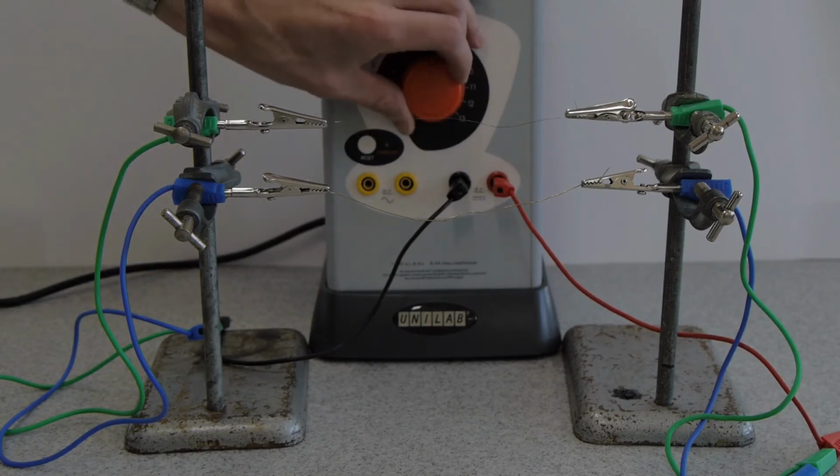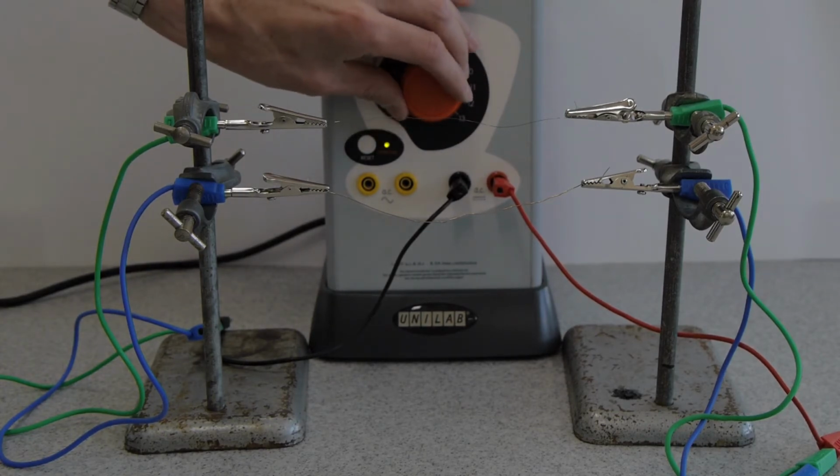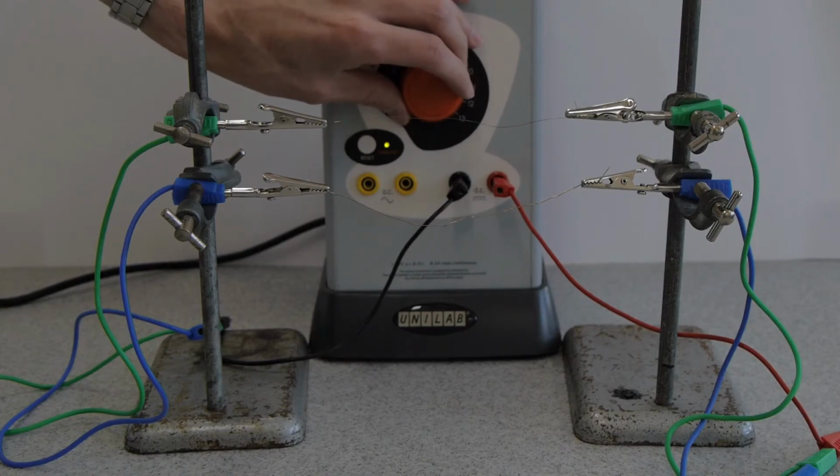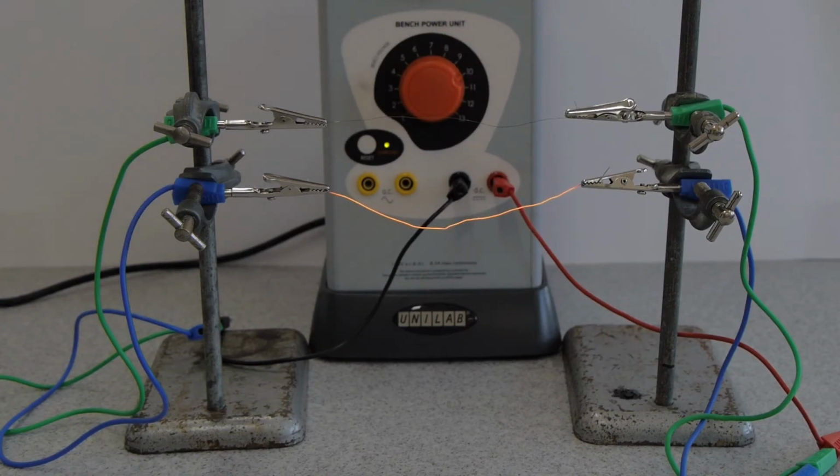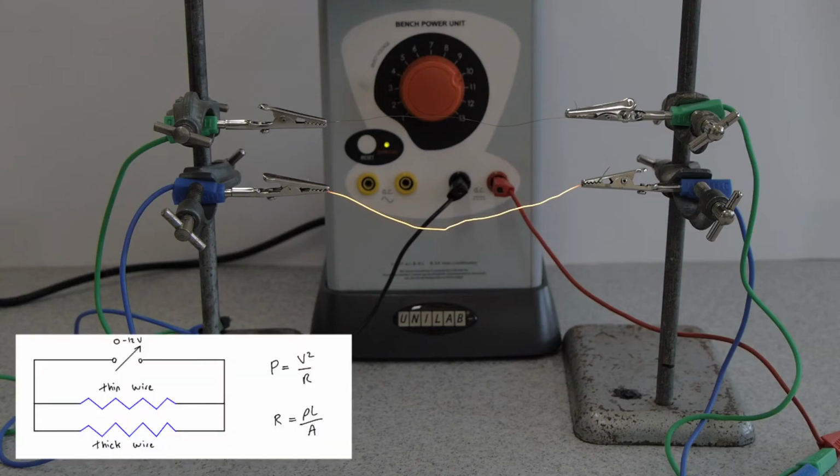So here we turn on the power supply. As we turn that on, what we can see is the wire at the bottom, which remember is the thick one, begins to glow red hot, whereas the wire on the top remains relatively cool. So it's the thick wire here that's getting hotter, that is dissipating more power. Can we think why that would be? Well, we know that power equals V squared over R. You see on the bottom here, power equals V squared over R.